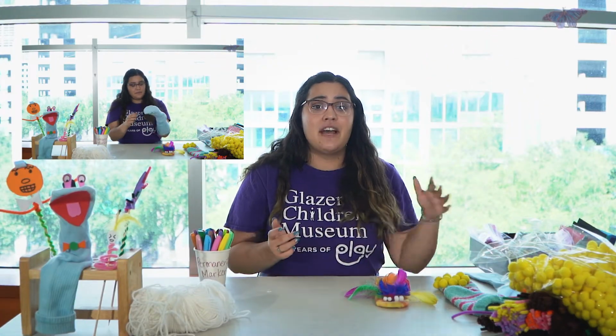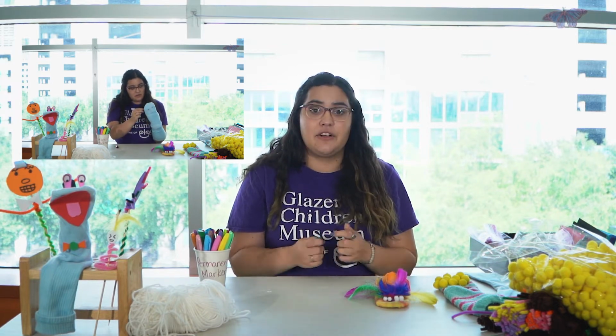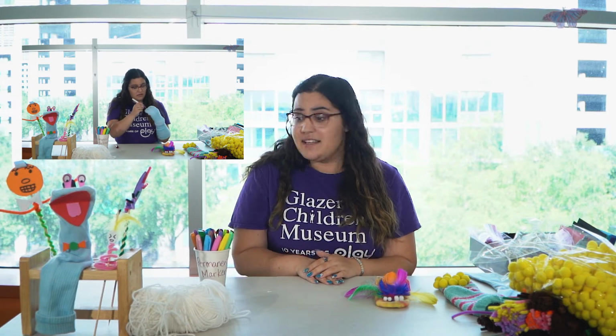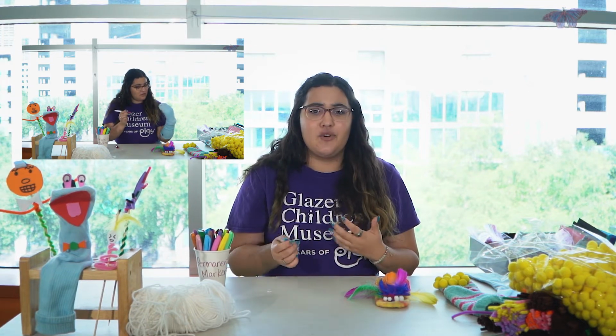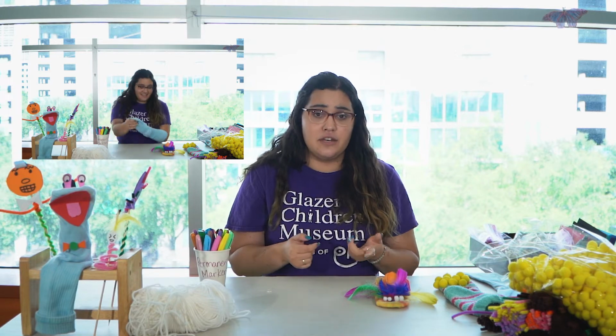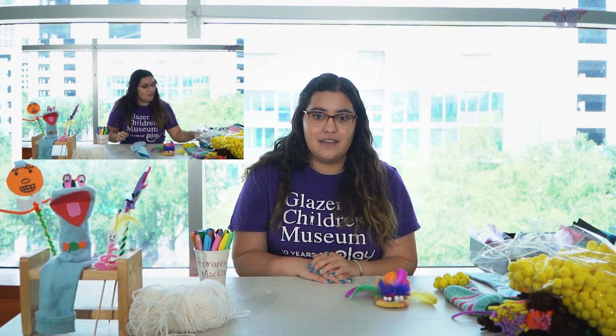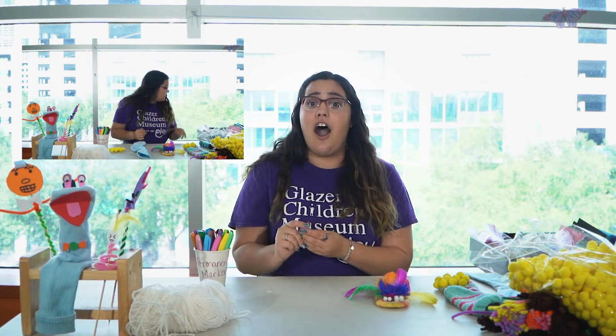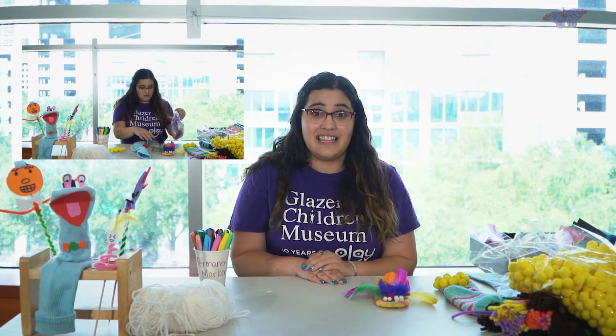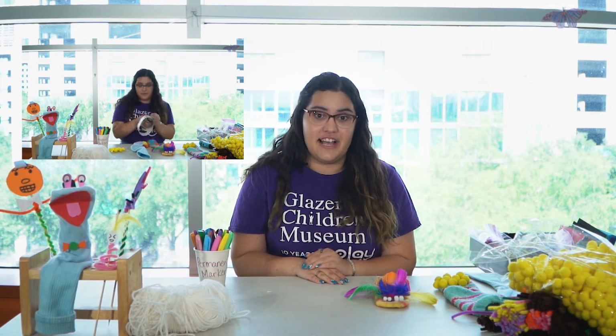First, we're going to put our sock over our arm and open and close our hand to form where the mouth will be. This will be our guide when creating our sock puppet. Next, take your marker and mark where you want your eyes, mouth, and nose to go. Now, you can take your sock off your hand and design your character however you want. The only limit is your imagination.